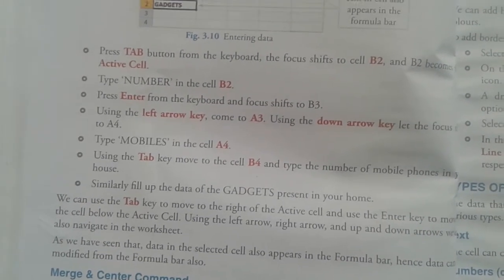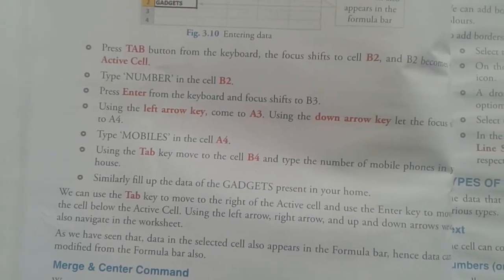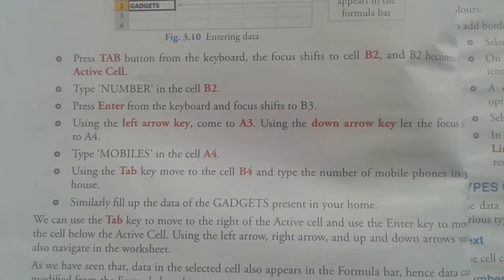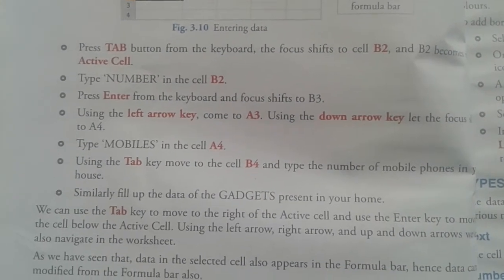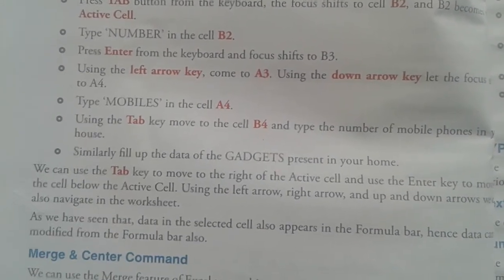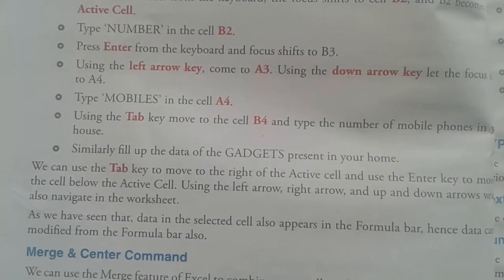Using the left arrow key, come to A3; using the down arrow key, move down, and type mobiles in A4. This is the example, all of you.